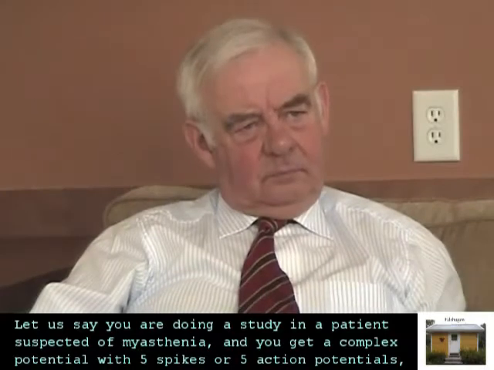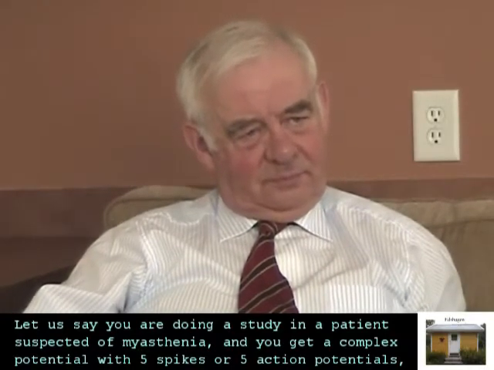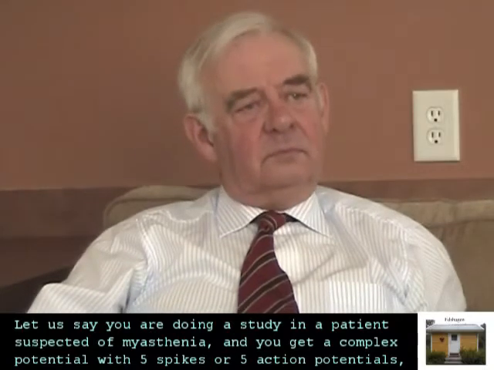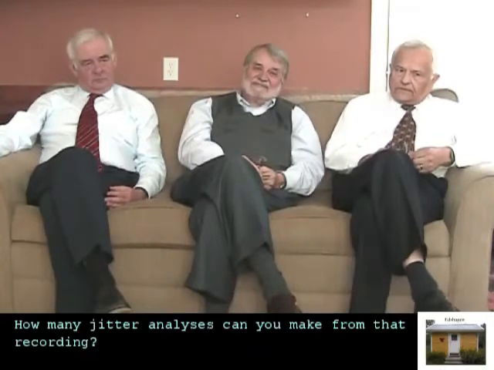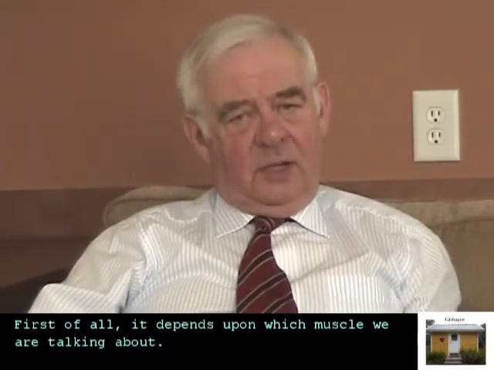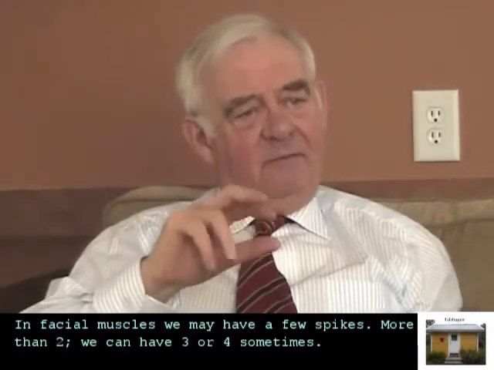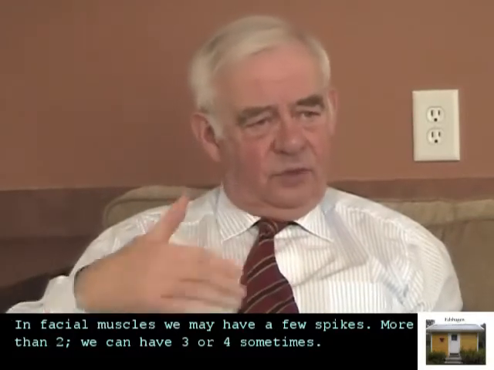Let's say you're doing a study in patients suspected of myasthenia, and you get a complex potential with 5 spikes or 5 action potentials. How many jitter analyses can you make from that recording? First of all, it depends on which muscle we are talking about. In facial muscle, we may have a few spikes, more than 2. We can have 3 or 4 sometimes.